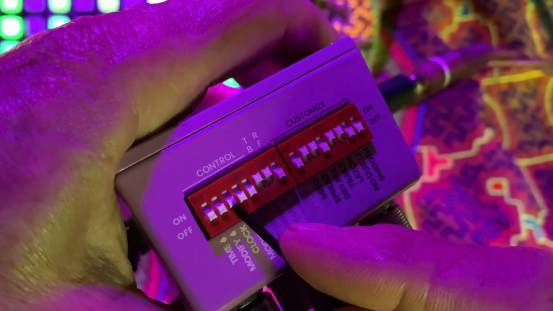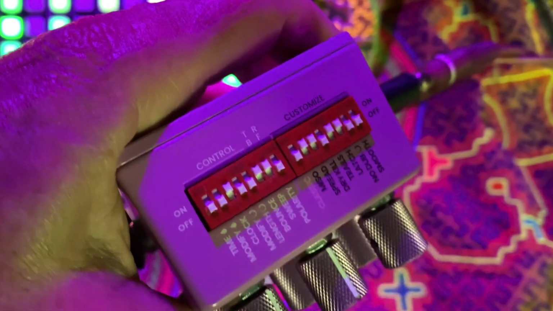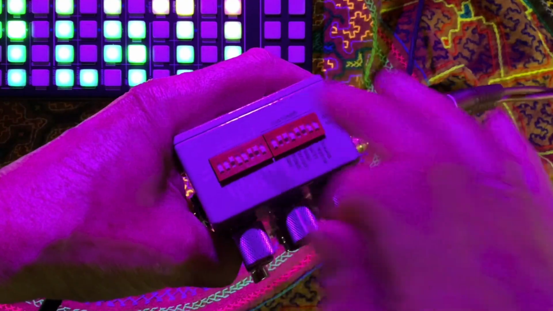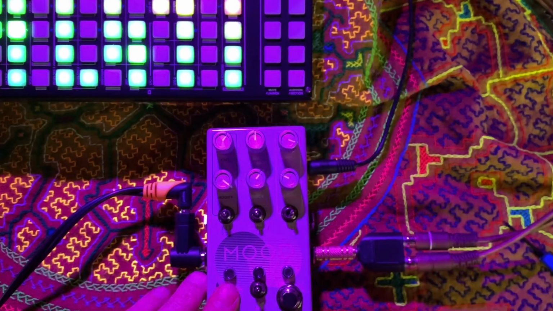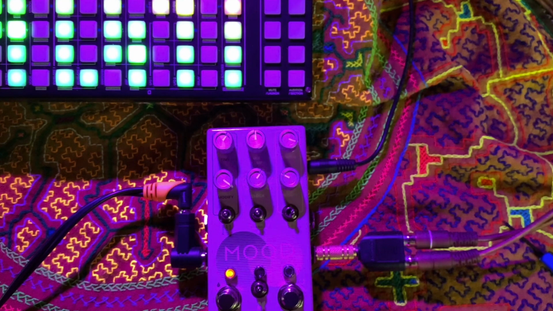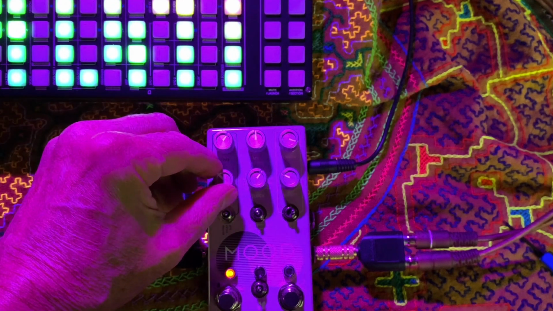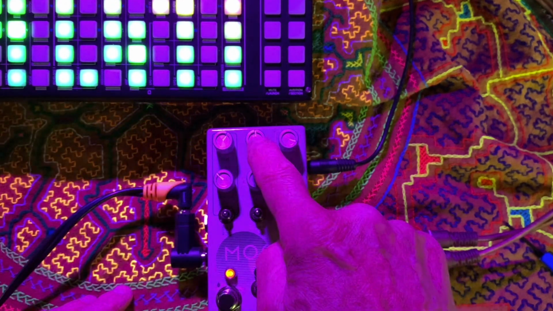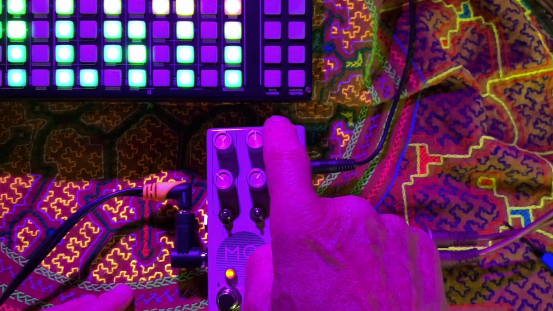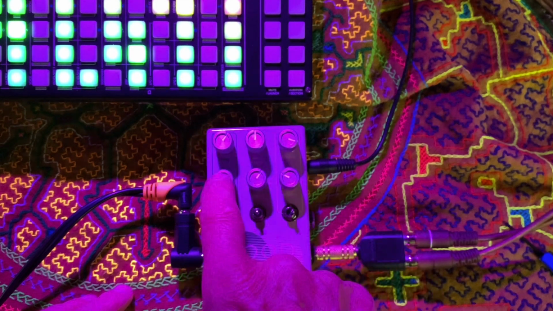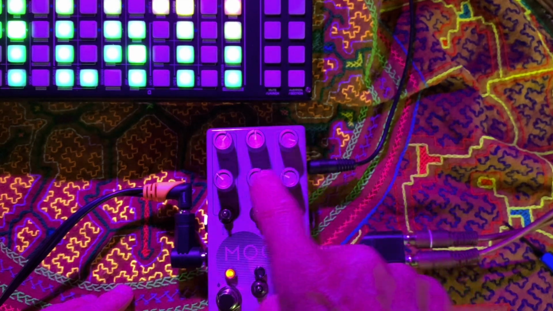I'm just going to change this one dip switch, allowing me to modulate the clock. Now we'll do the same thing again. Now in this mode, the only thing that's different is the mix knob controls the speed of the LFO. These are the 5 parameters which can be automated.